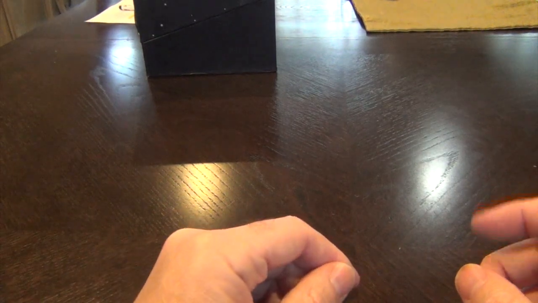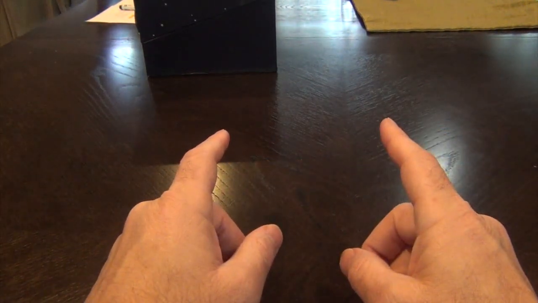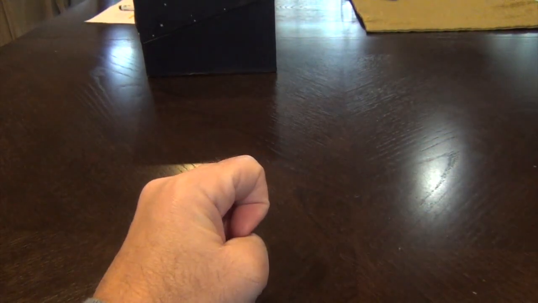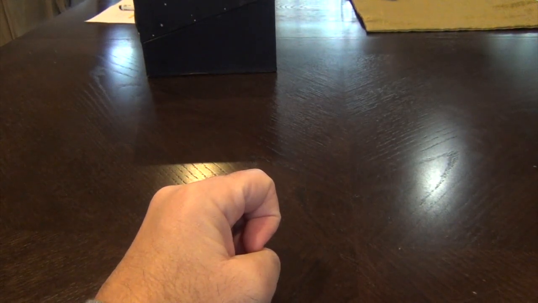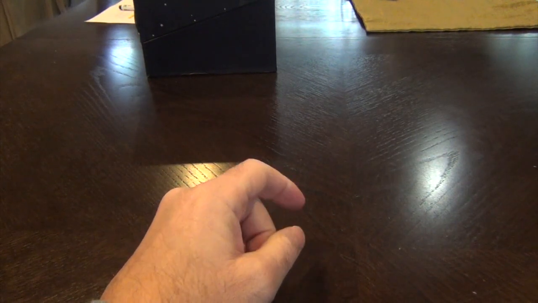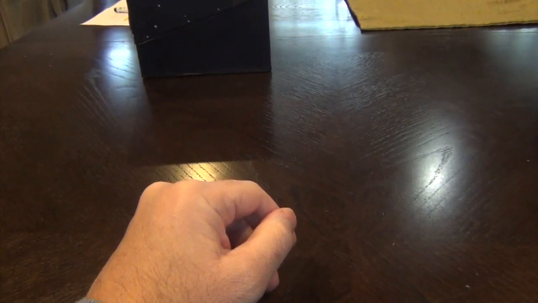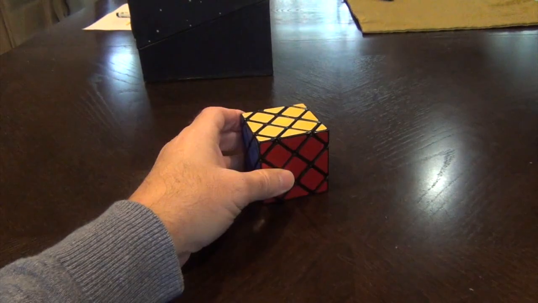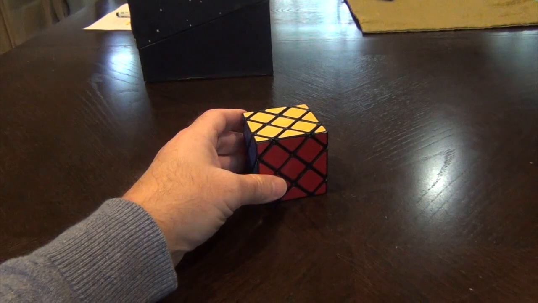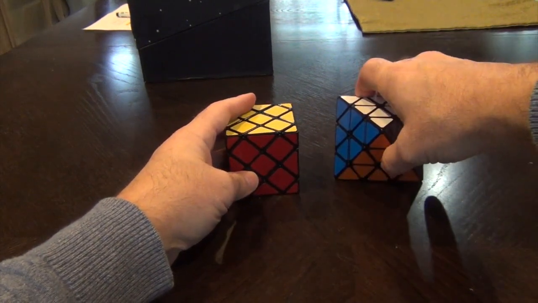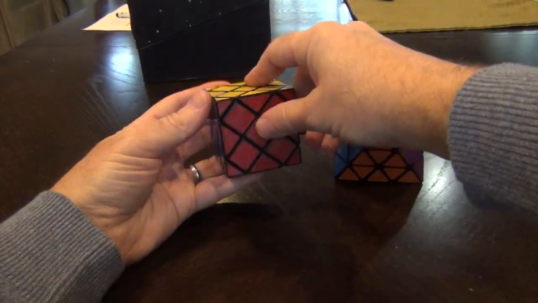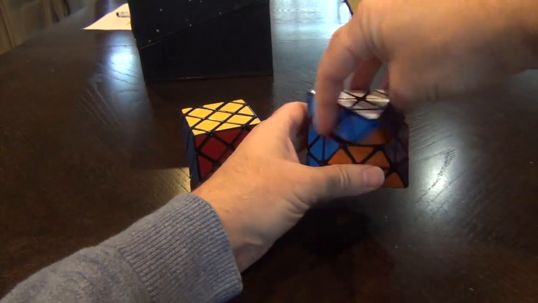Hello, me again, and I have another viewer question which I found to be kind of interesting. It really sort of sparked my thought process a little bit. This comes from Mace Windu, excellent name by the way, and he asks if a master Skewb is essentially a shape mod of a face-turning octahedron. So, master Skewb, face-turning octahedron.